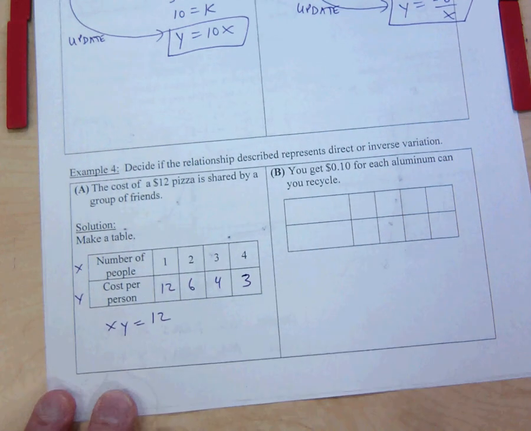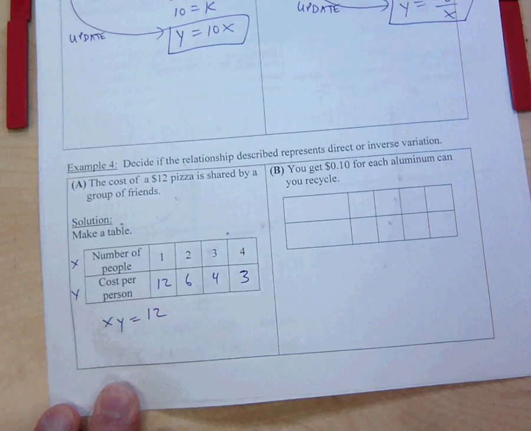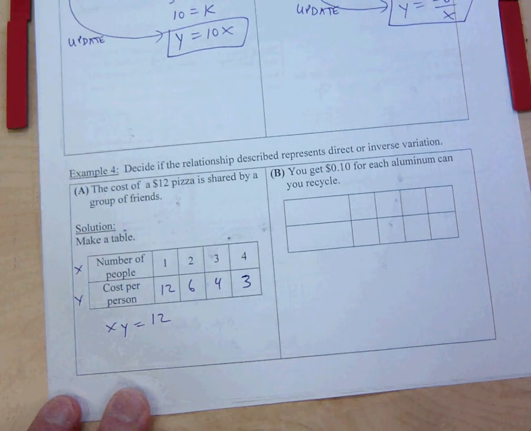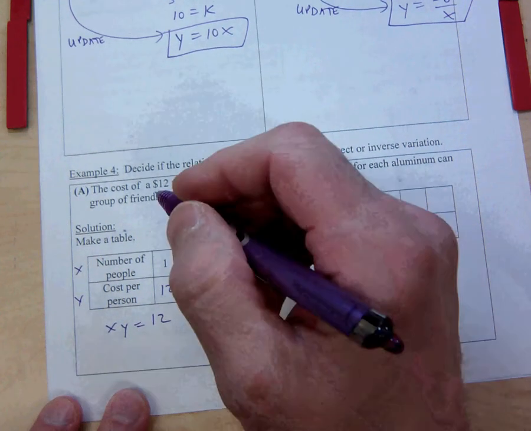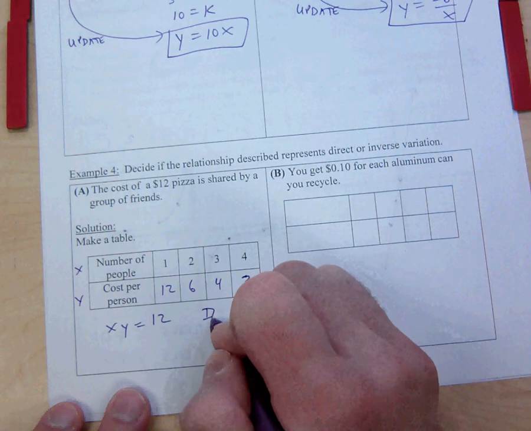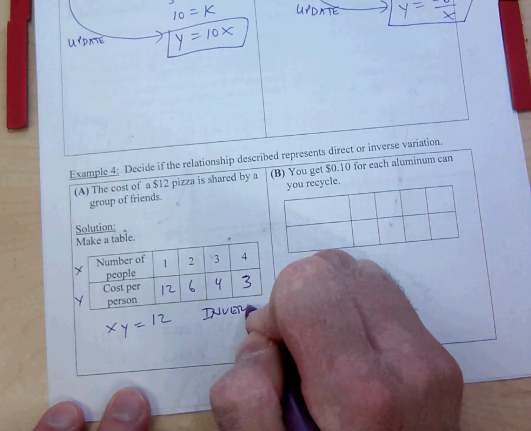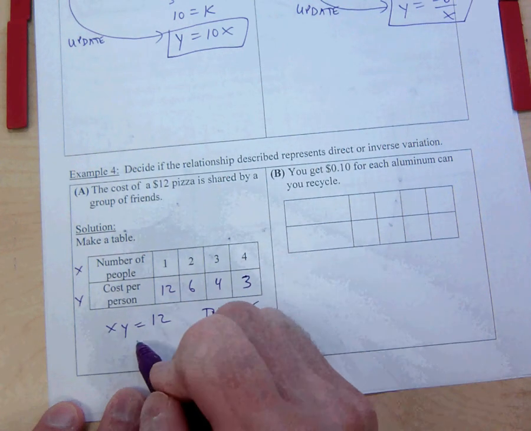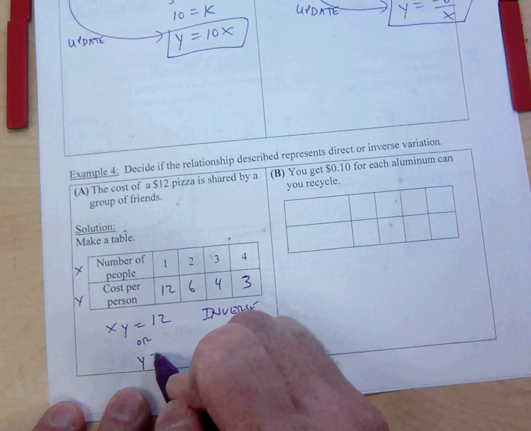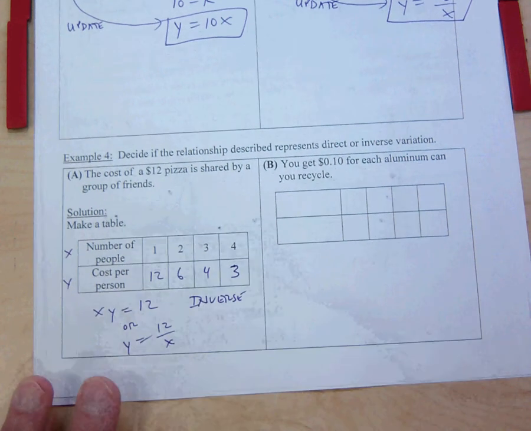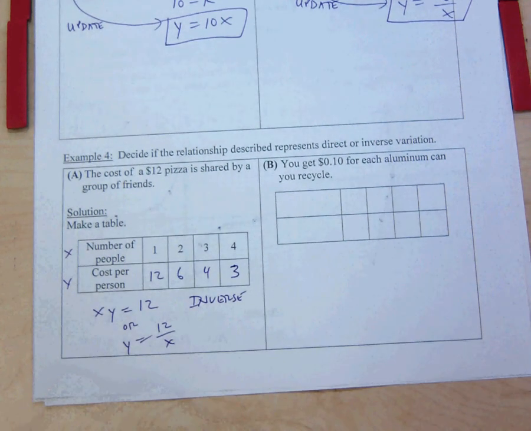Isn't your x times your y always equal to 12 in this case, which you should recognize as inverse variation? And if you don't recognize it in that form, if you divide both sides by y, you get y equals 12 over x. And so maybe you recognize it in that form. Does that make sense? Yes or no? So either way, one way or another, you better recognize it as inverse. Do you agree? I mean, there it is.